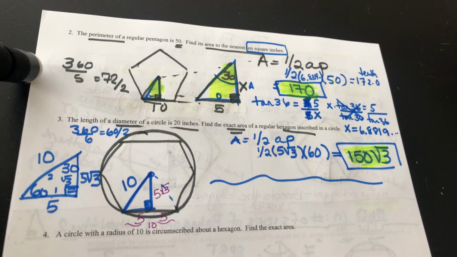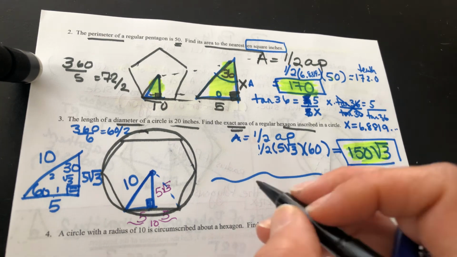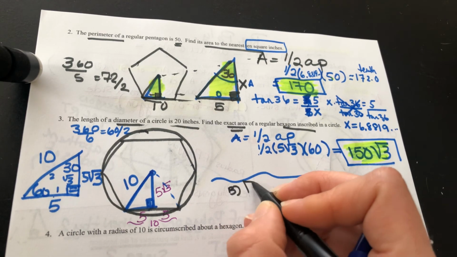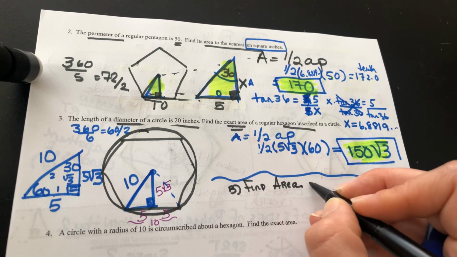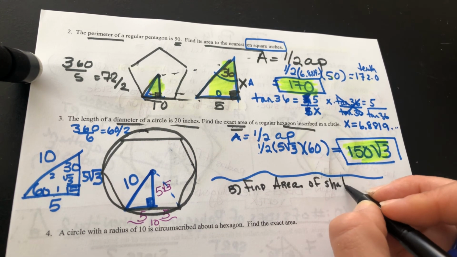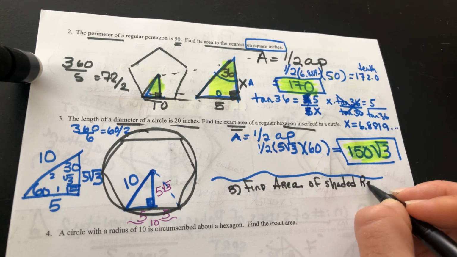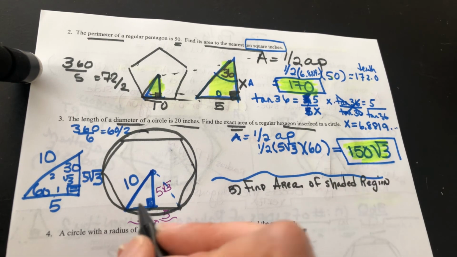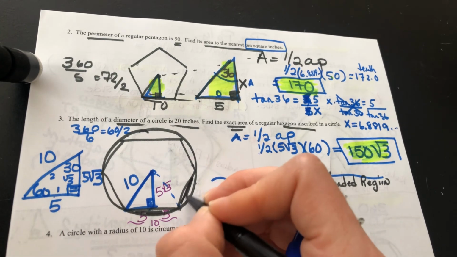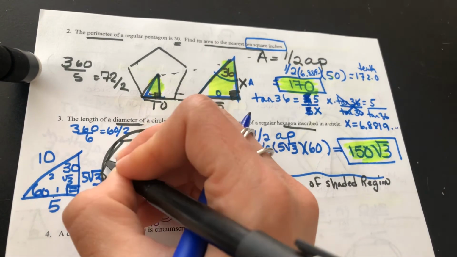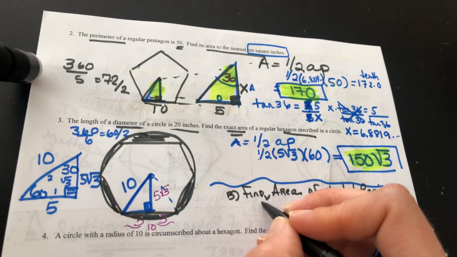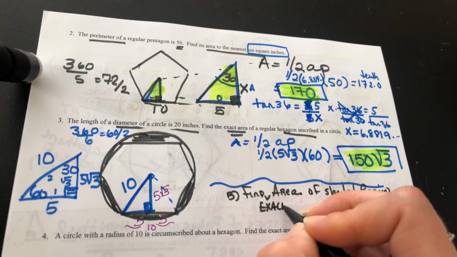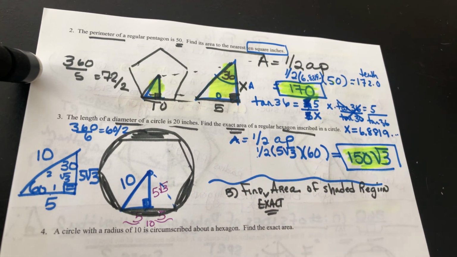Now, just to review from yesterday, if I said, find the area of your shaded region. Now I'm going to shade this region. So let's say, here you go, here you go, here you go. And I should actually add this. I want the word exact. Remember, exact means no decimal. Well, that's an easy question.